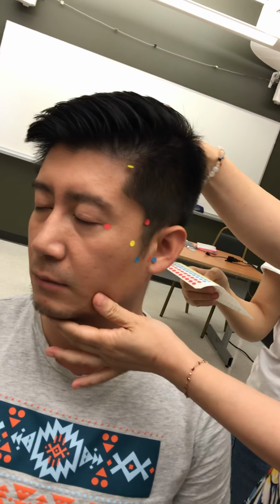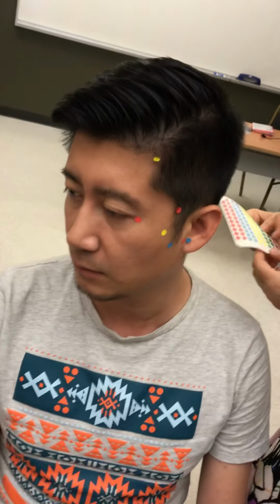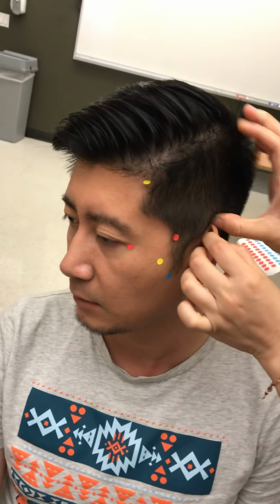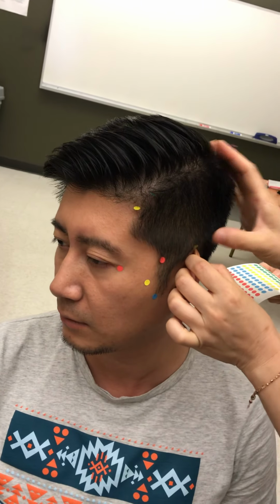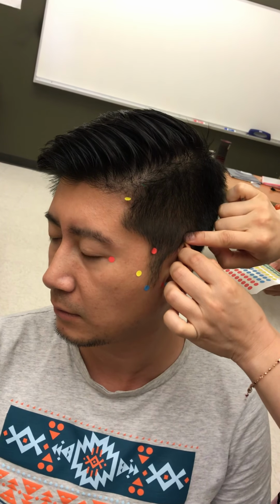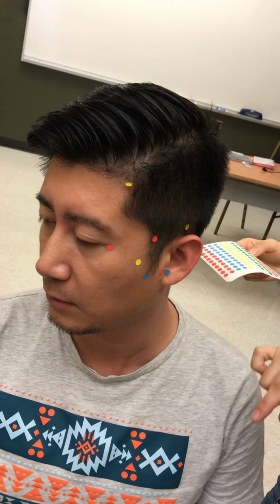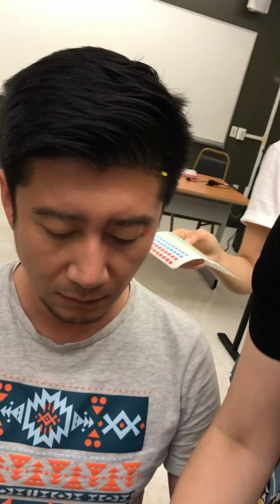And then after stomach 8, we need GB7. Then we need Sanjiao 20, level with the ear apex. On the head, on the scalp, this is Sanjiao 20. One inch forward, then we can use his hand.